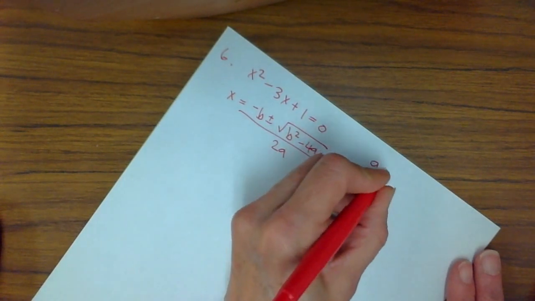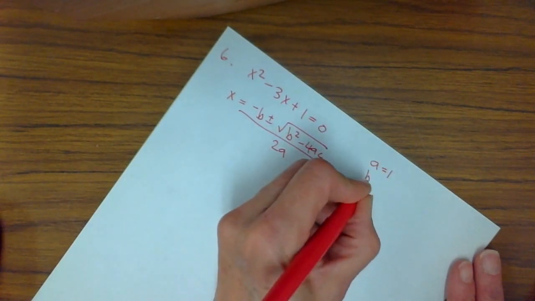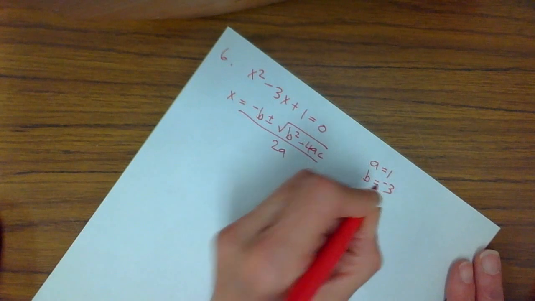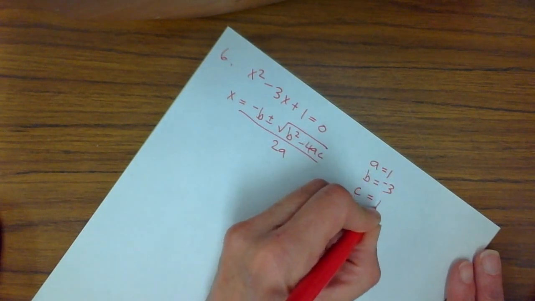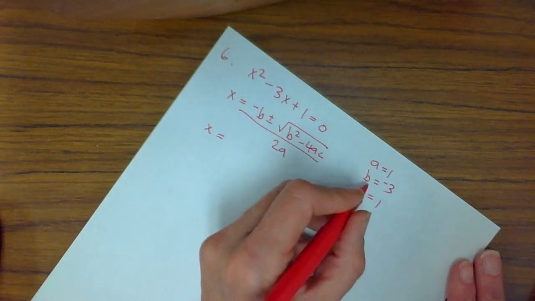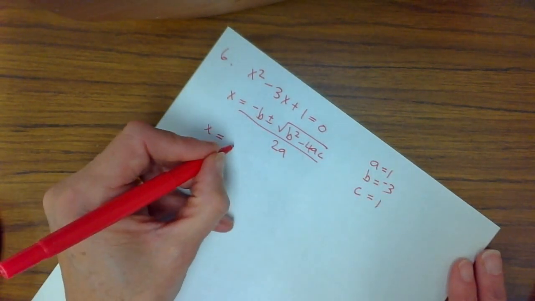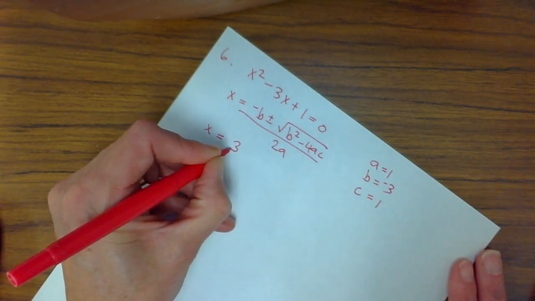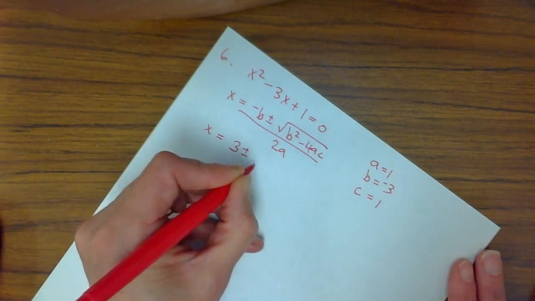In this case, a is 1, b is negative 3, and c is 1. Very carefully now. x is negative b, when b is negative 3, so it's negative negative 3 or positive 3, plus and minus.